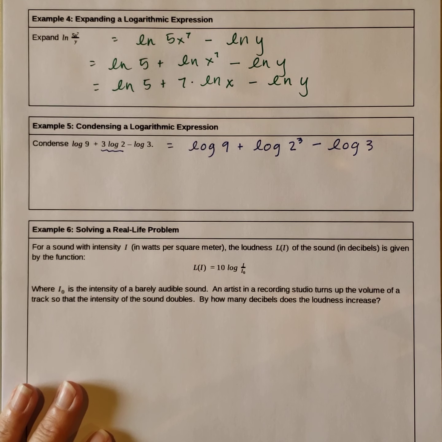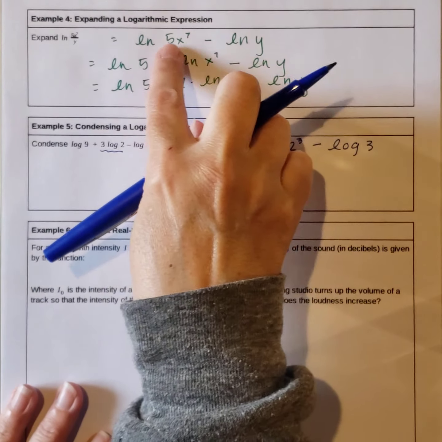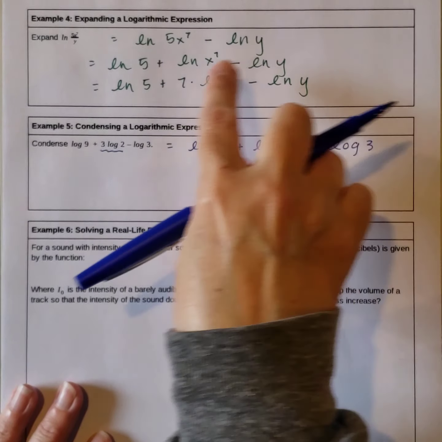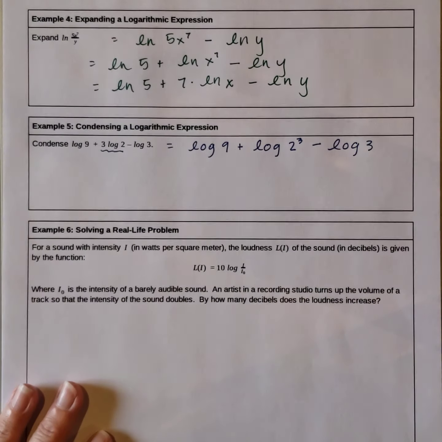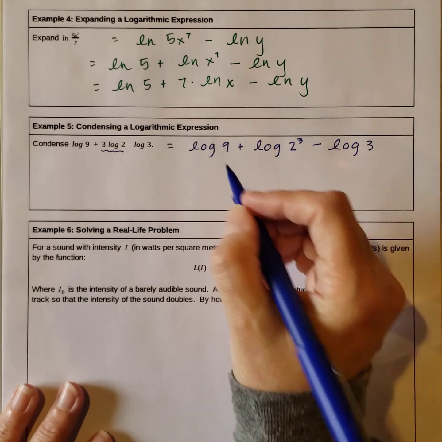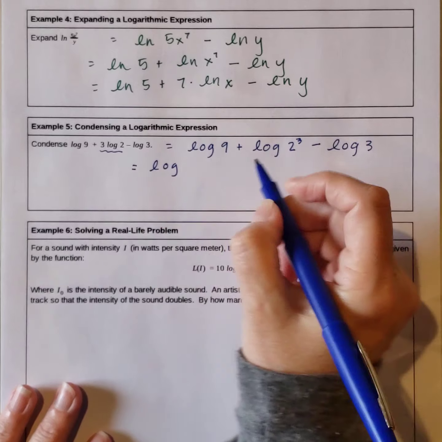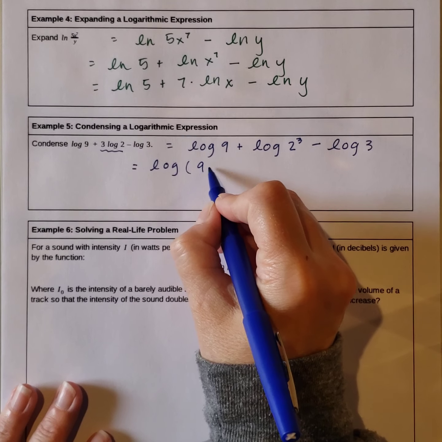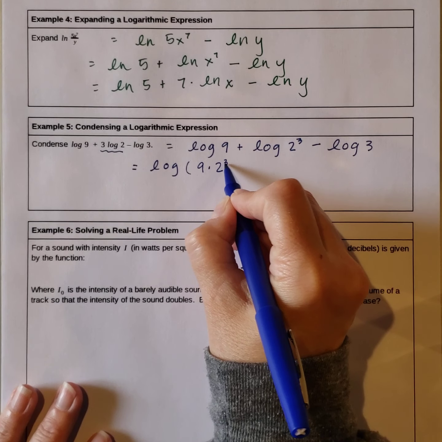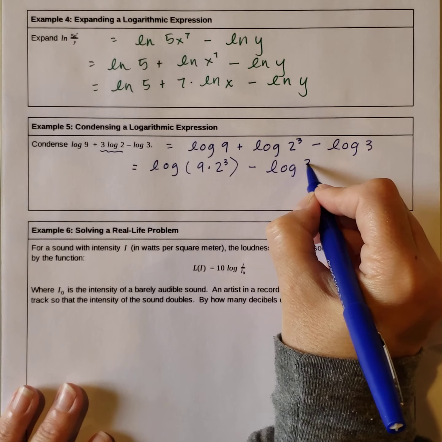So then the other thing that we did was we took our two things that were multiplied together and we changed them to addition. So I'm going to do the opposite of that. So this becomes log of 9 times 2 to the third minus log of 3.